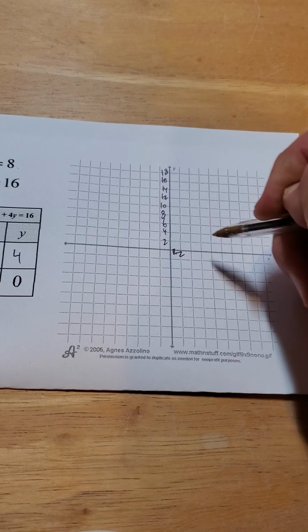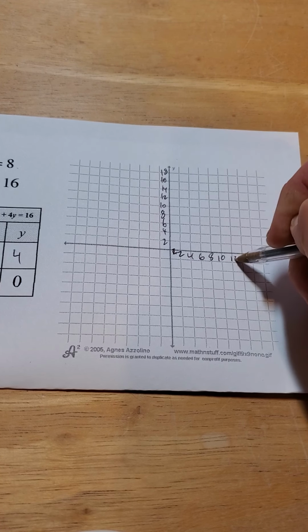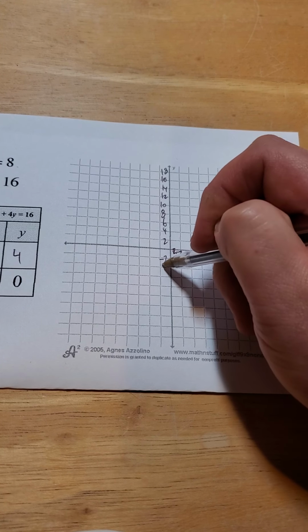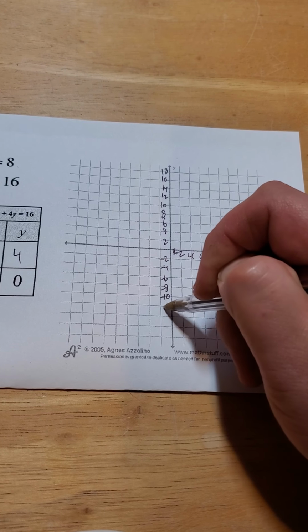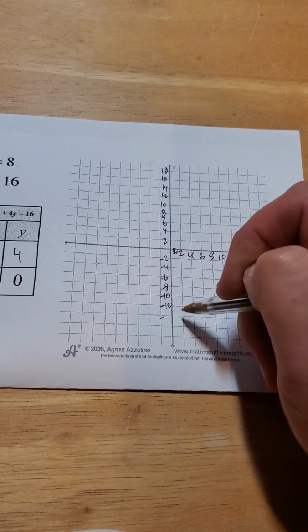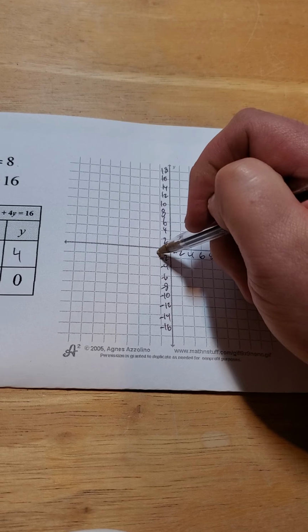That's really in the wrong place. There we go. 2, 4, 6. And the negatives. Almost lost count.